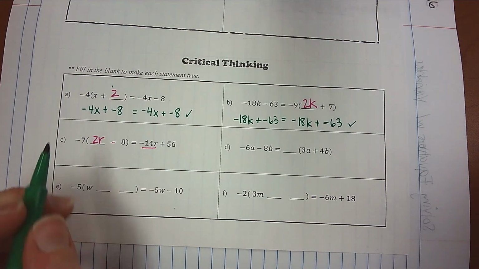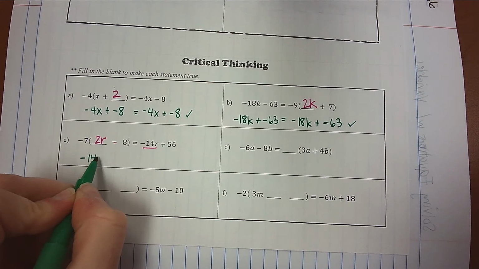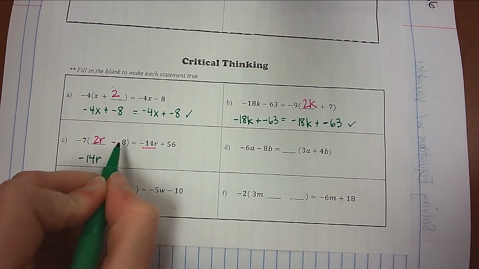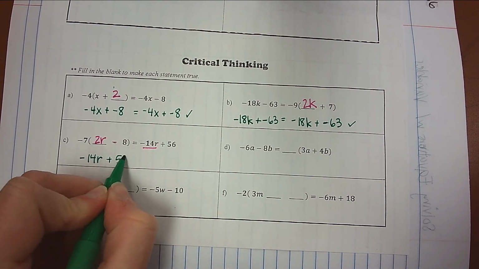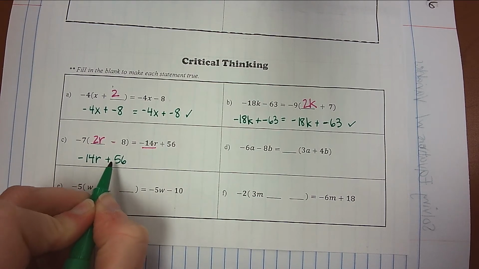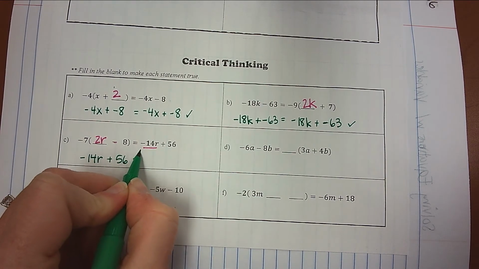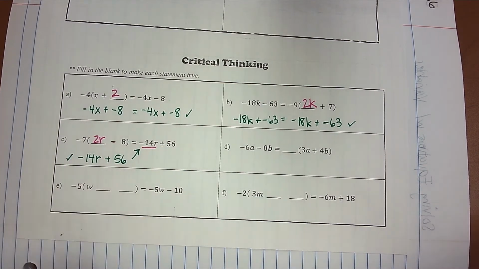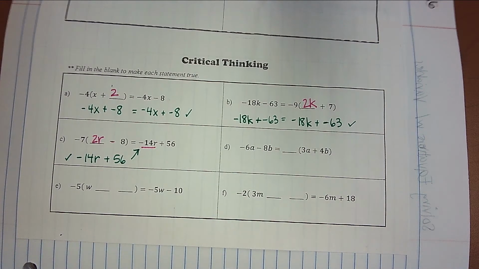Negative 7 times 2r is negative 14r. And negative 7 times negative 8 would be a positive 56. And we get negative 14r plus 56. That is the same thing that's listed here. So our answer checks and makes sense.